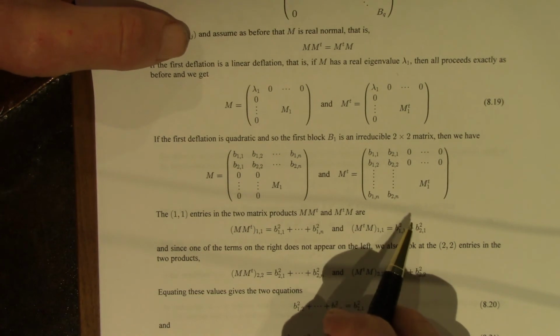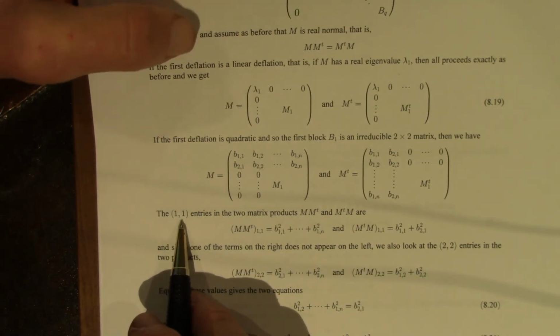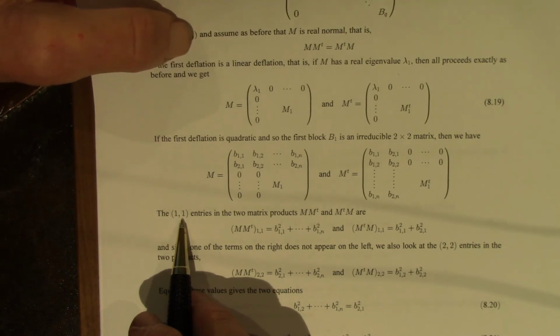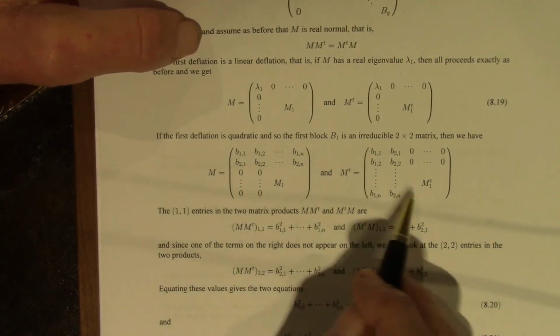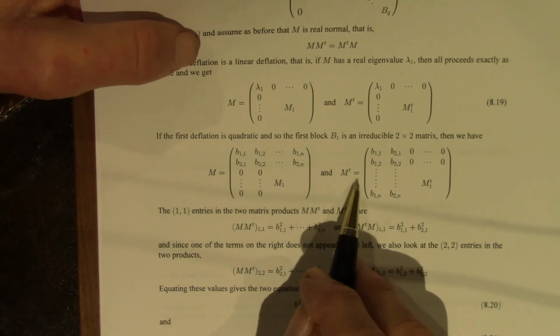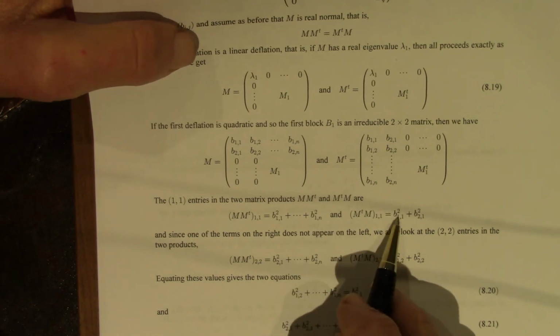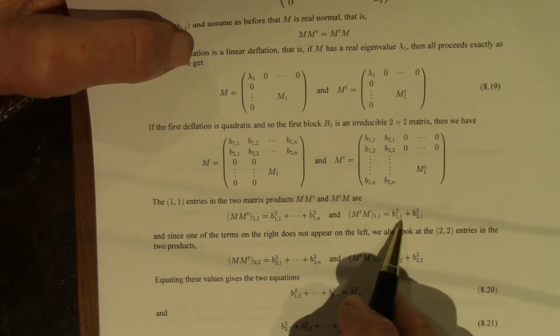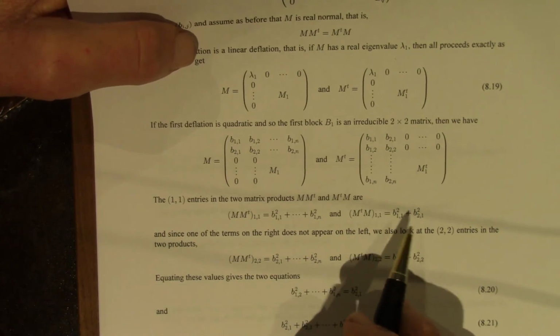Now in the linear case, we looked at the first entry, the upper left entry, and we got two equations in the two products, M M transpose and M transpose M. We equate them. Things were pretty simple.